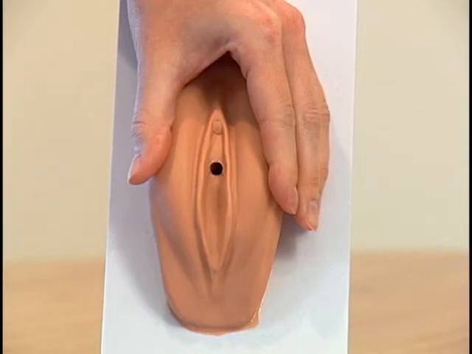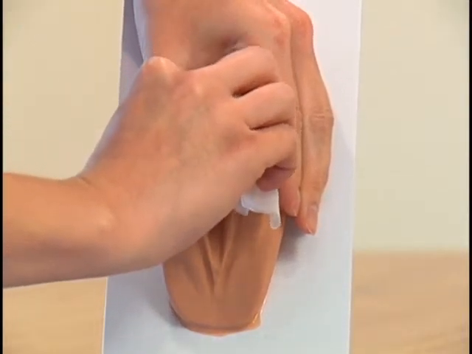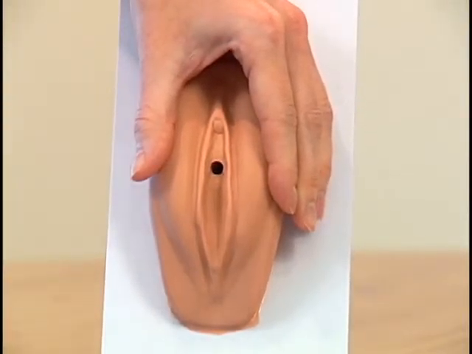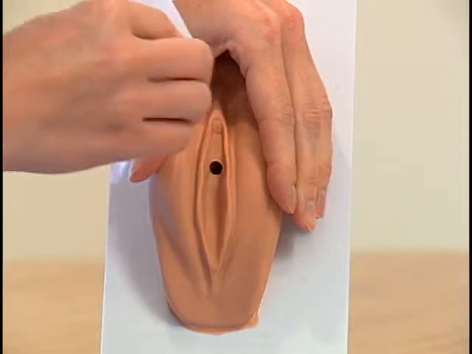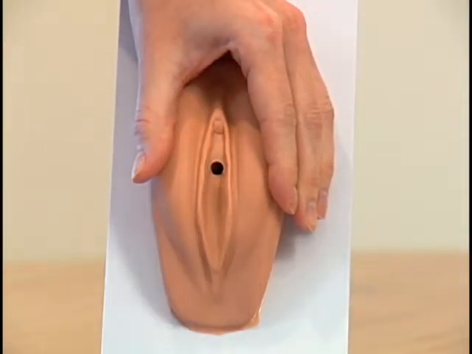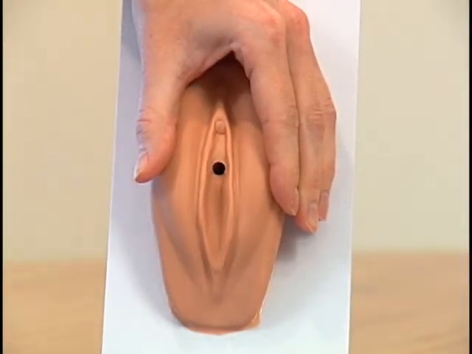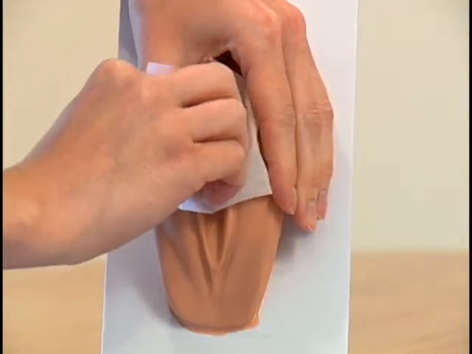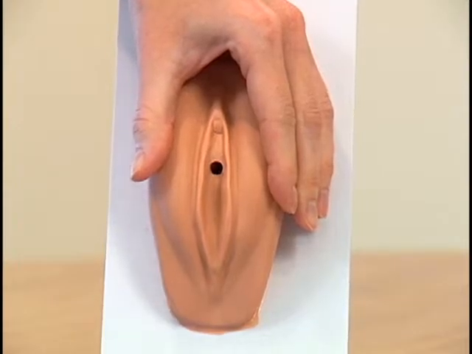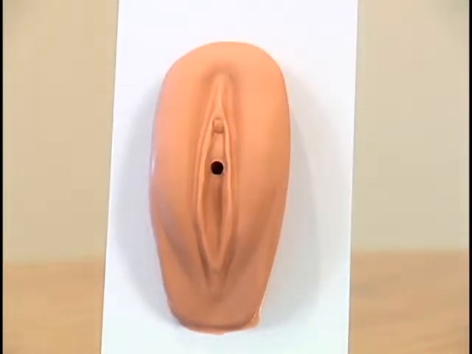Expose the urinary meatus by spreading your labia apart with one hand. Next, cleanse one side of the meatus with an antiseptic towelette using a front-to-back motion. Discard the towelette in the toilet. Now cleanse the other side of the meatus with a second towelette using a front-to-back motion, and discard the towelette. Using a front-to-back motion, cleanse directly across the meatus with a third antiseptic towelette. Discard the towelette in the toilet.